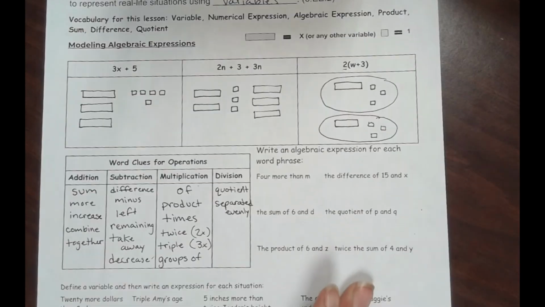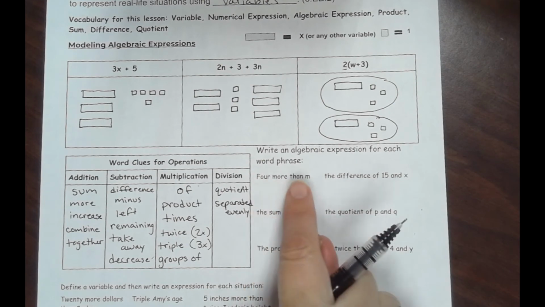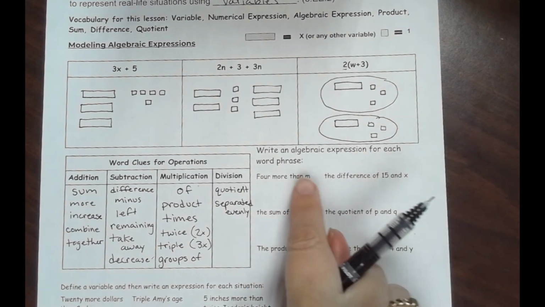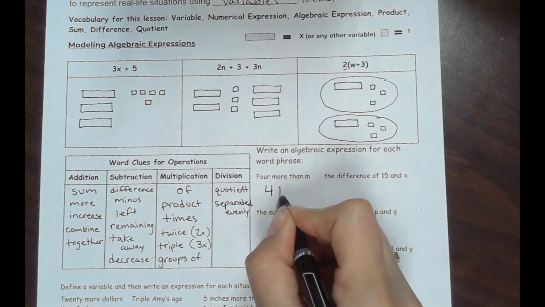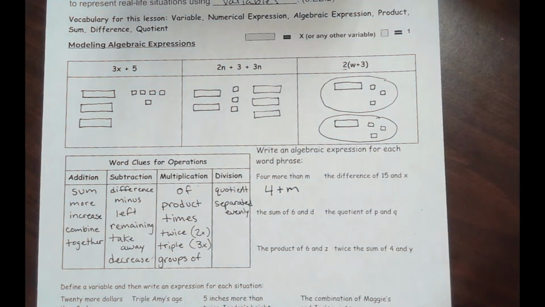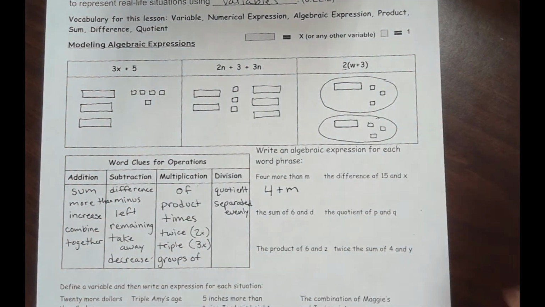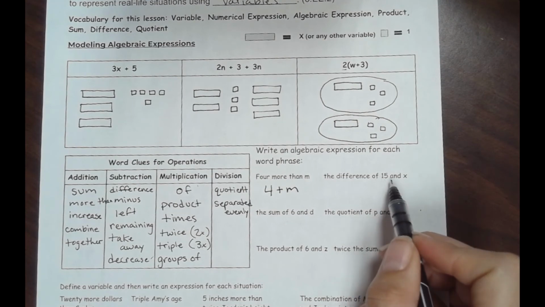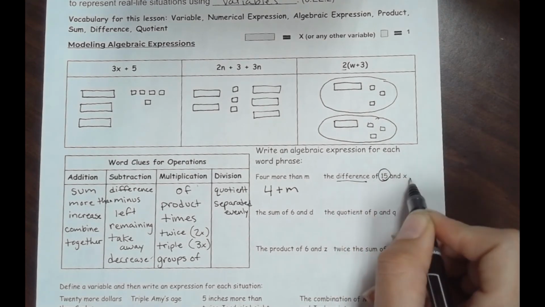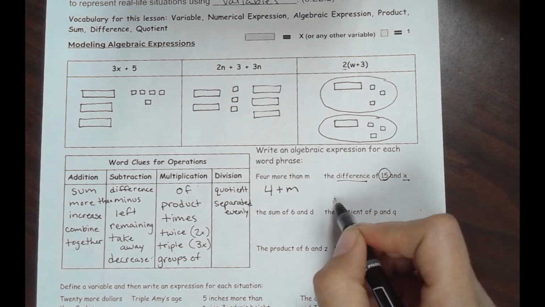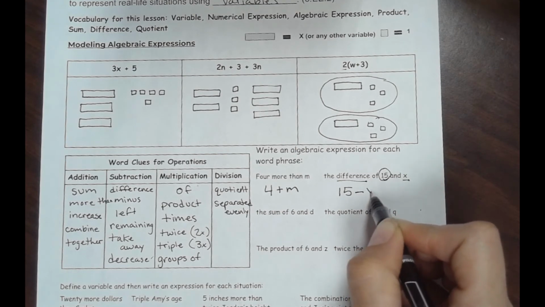Alright, now here it says write an algebraic expression for each word phrase. 4 more than M. So I'm adding 4 to M. The difference of 15 and X. Now this is important because difference is a subtraction word. This came first, this came second. So that means I'm taking 15 and minusing X.